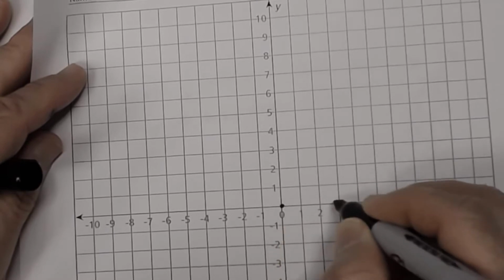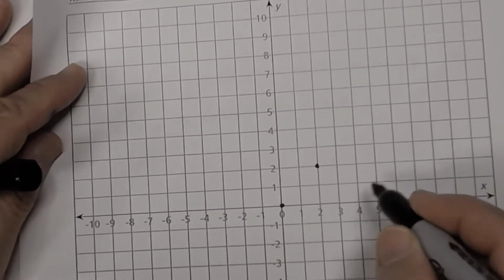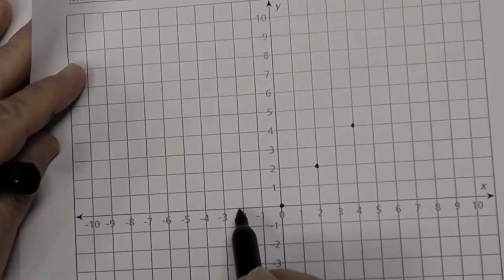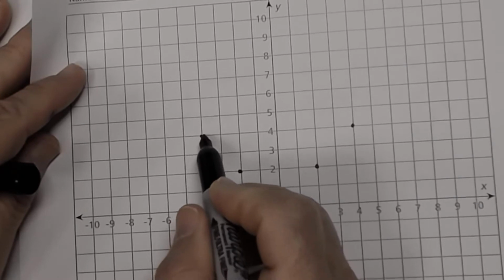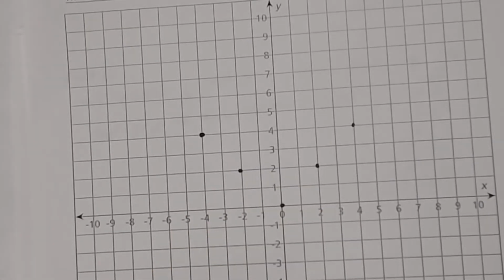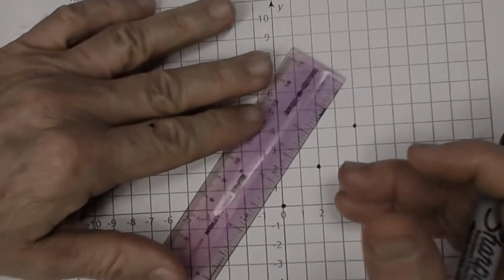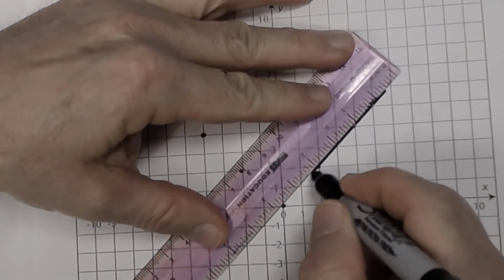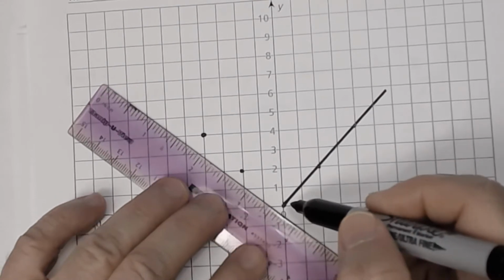So 0, 0, and then 2, 2, and then let's do 4, 4. Over here we had negative 2, 2, and then negative 4, 4. And so I'm going to draw my graph. Remember, the graph of an absolute value is a V, and the vertex is at the origin.